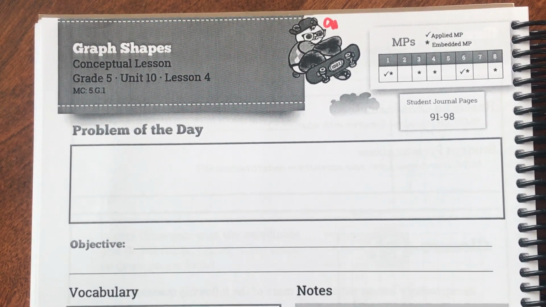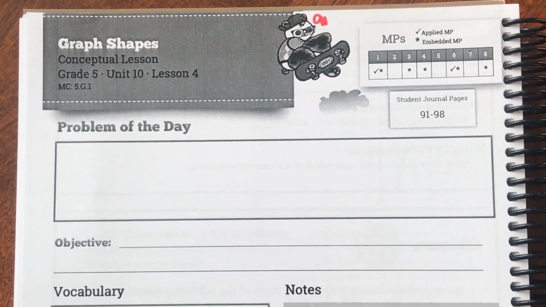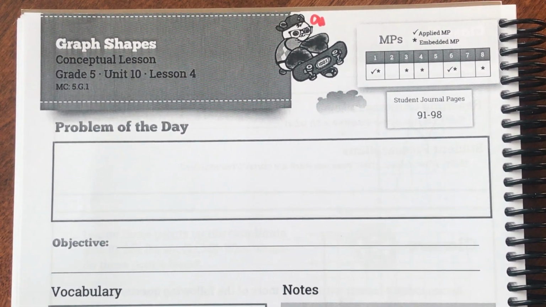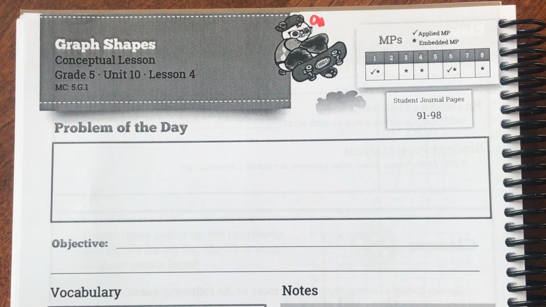Good morning, fifth graders. Today we are going to be taking two concepts that we've learned and combining them. So at the beginning of this trimester, we learned about geometric shapes and their attributes. And then this unit we've been working on plotting coordinate points onto a coordinate plane. So what we're going to be doing in today's lesson is taking those two concepts and combining them.